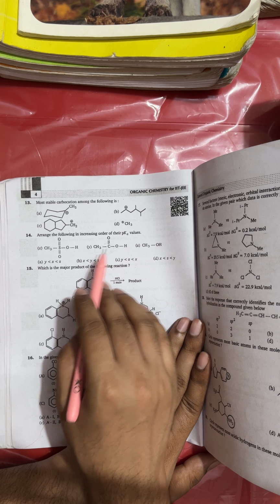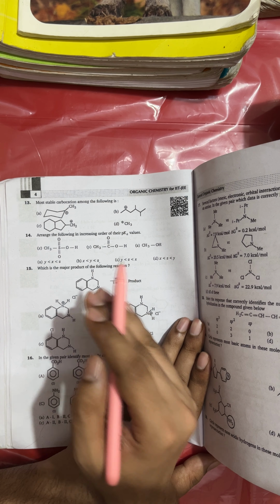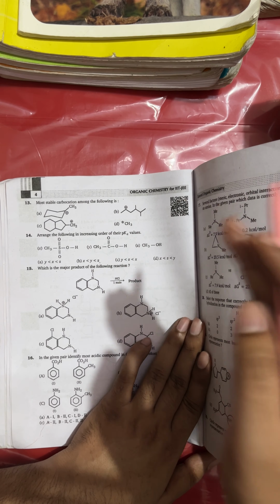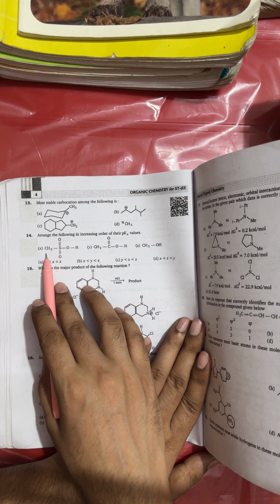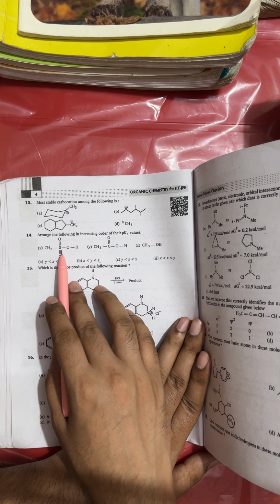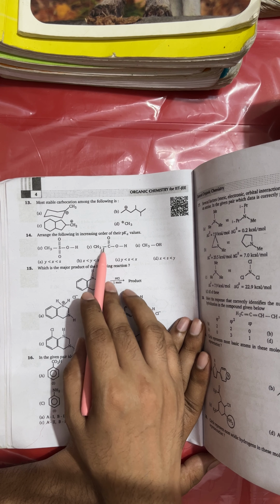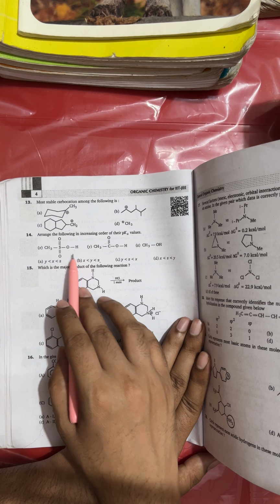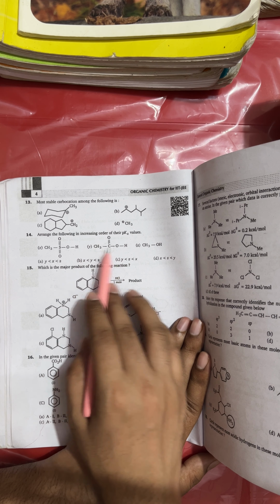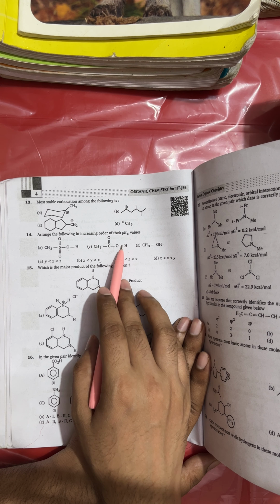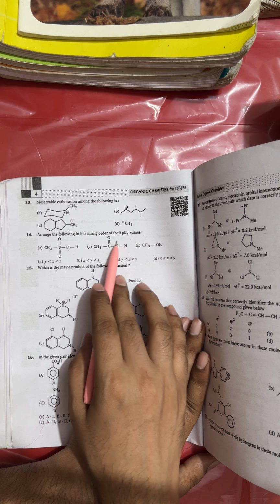Increasing order of pKa means the one that is the most acidic will be number 1, then less acidic, like that. Here, if you see methyl sulfonic acid, definitely sulfonic acid is a very strong acid. Acetic acid is also strong, but sulfonic acid is stronger. If you forget this, how will you remember? If you remove one proton from here, you will get the negative charge.